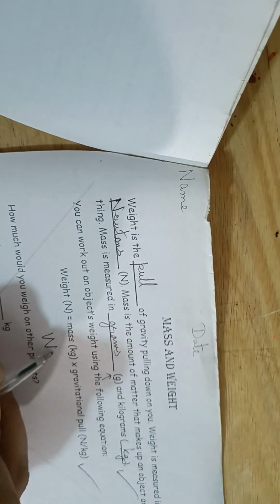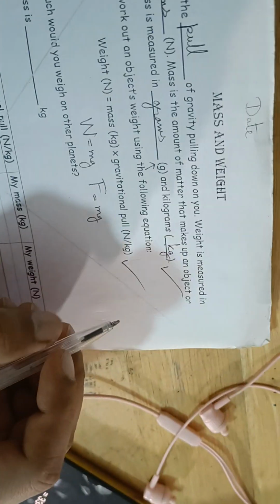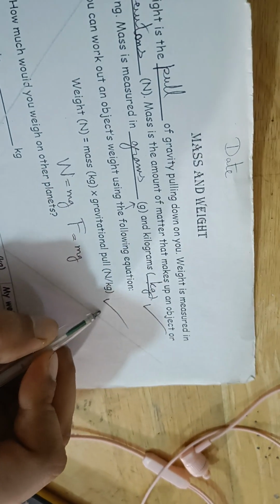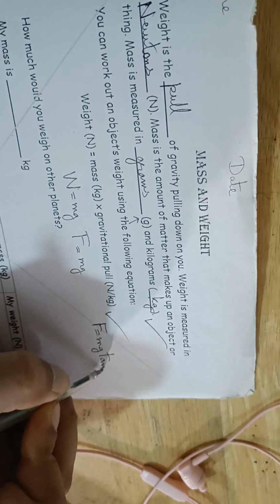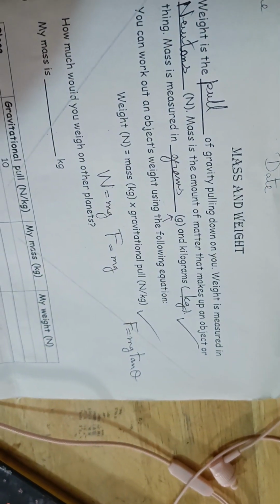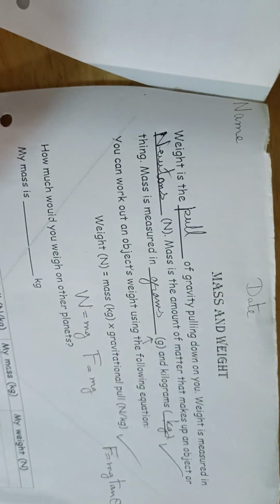Yes, good. W equals mg. F equals mg. And as I wrote previously on the other page, it was F equals mg tan theta, which is a quotient of mg sine theta divided by mg cos theta. Okay.